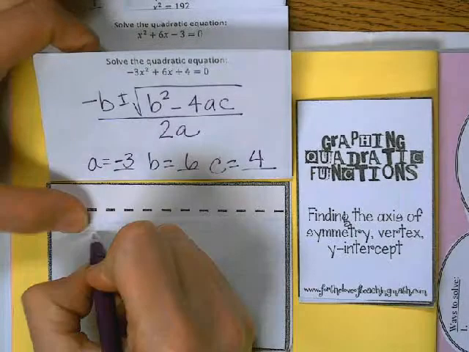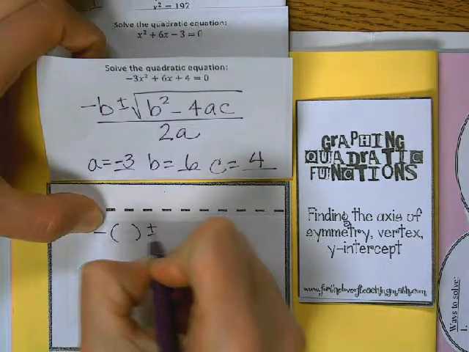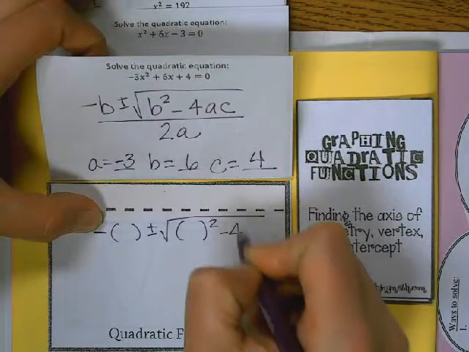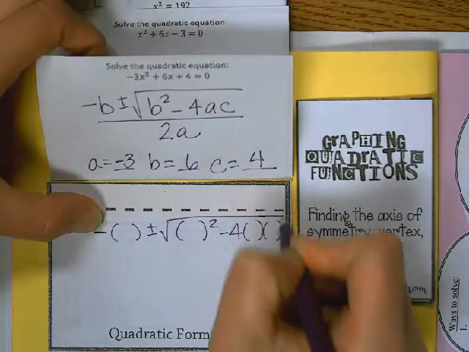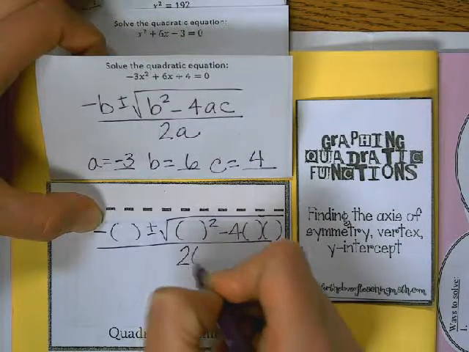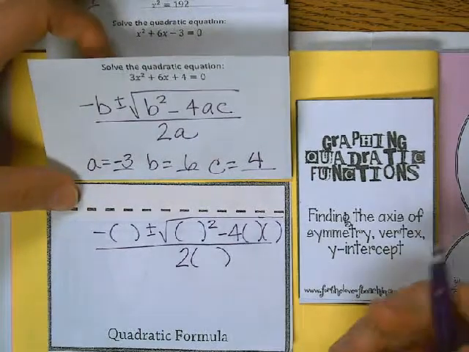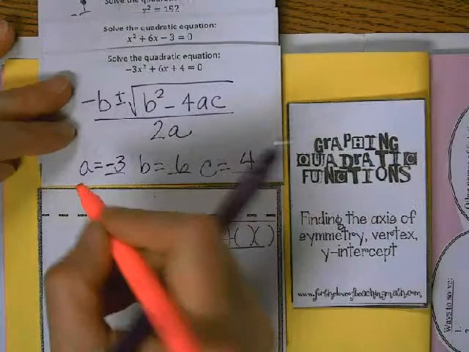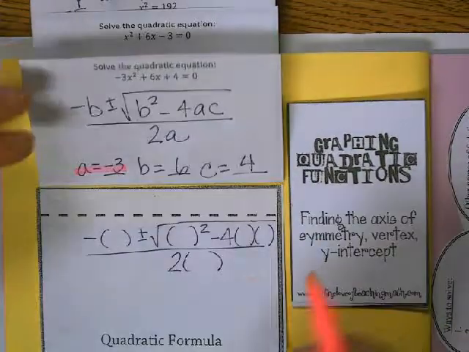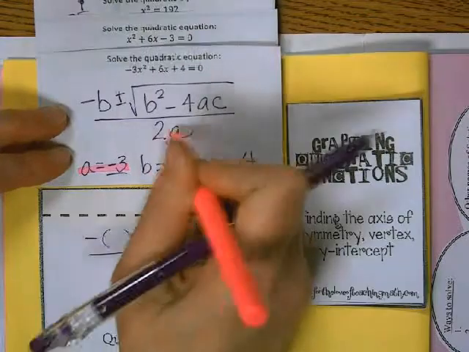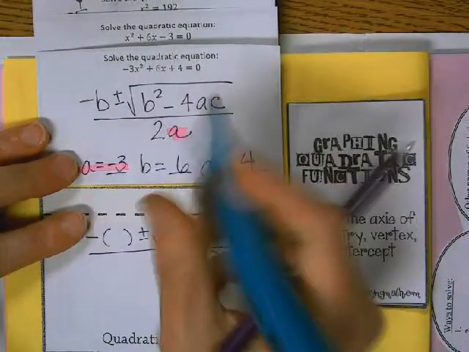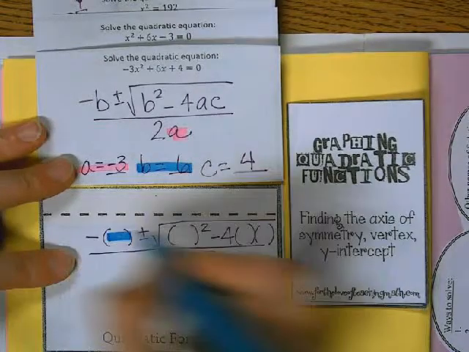Okay? So this is negative parentheses plus or minus square root of parentheses squared minus 4 parentheses parentheses all over 2 parentheses. And I used to color code these, so I'm going to go ahead and color code them now. That's A. A is on the bottom. This is B for boy. I'm going to use blue.